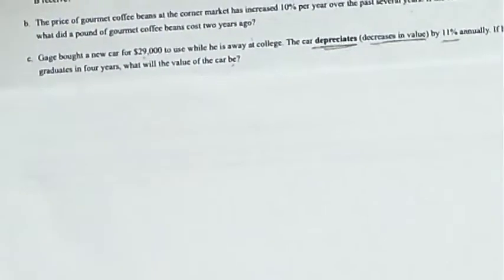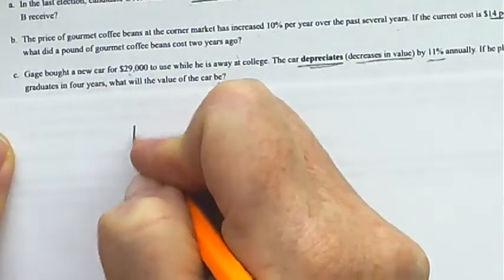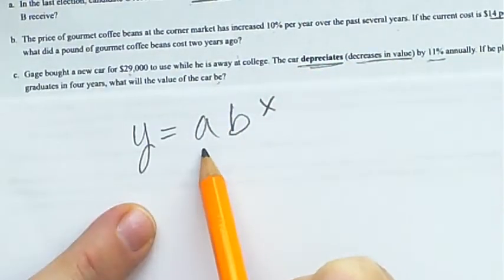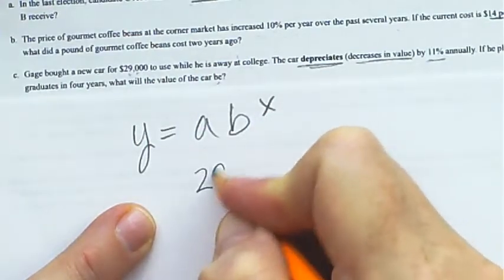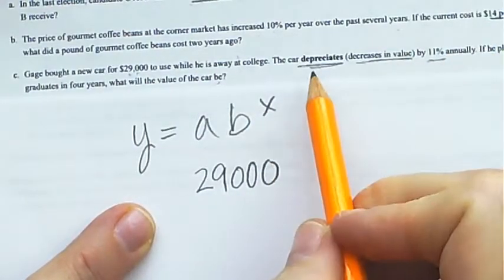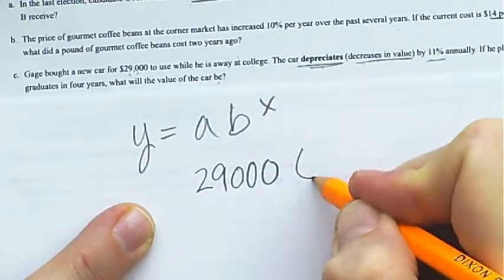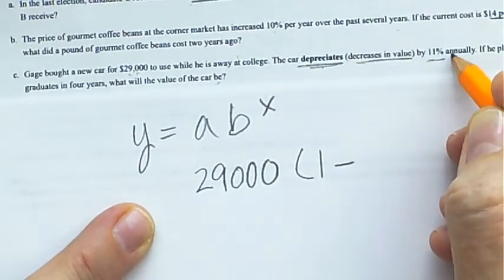Let's turn this around. So we're going to start with that model, that template. A, B to the X. This is my starting value. He bought the car for $29,000. It decreases in value 11%. So instead of writing 1 plus 11, we're going to do 1 minus 11%.